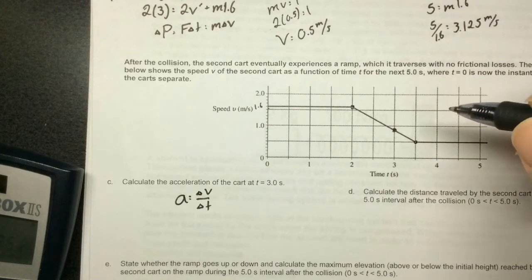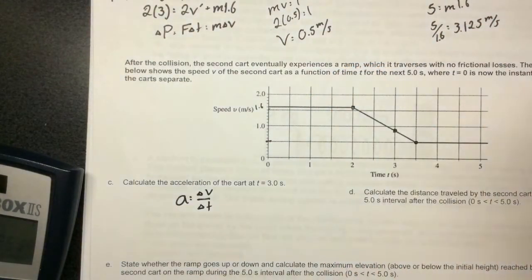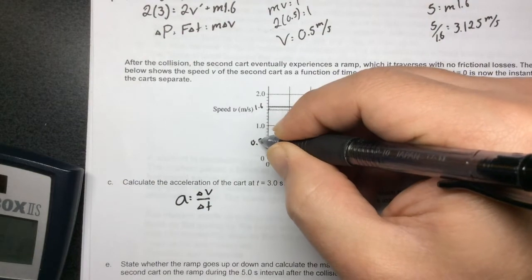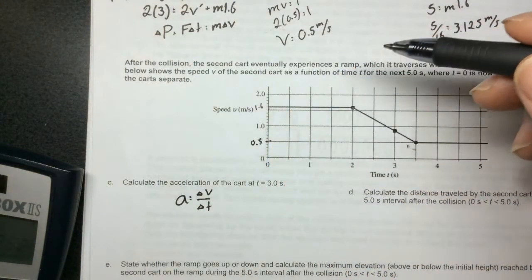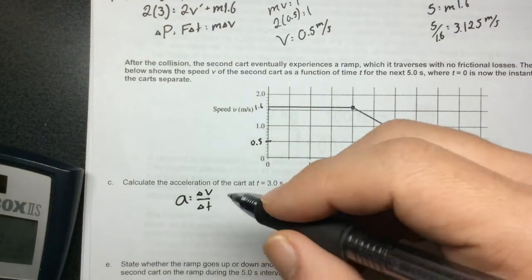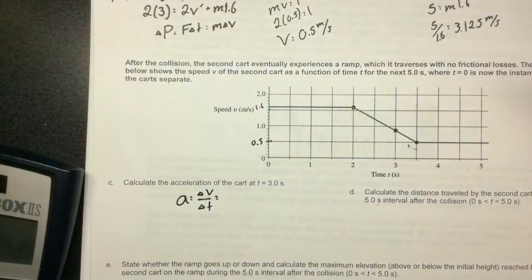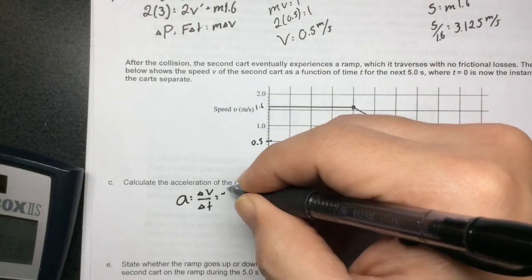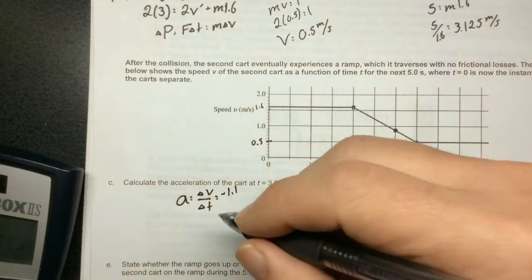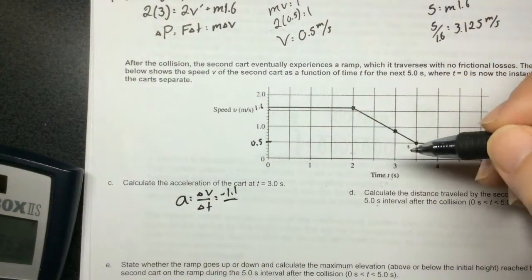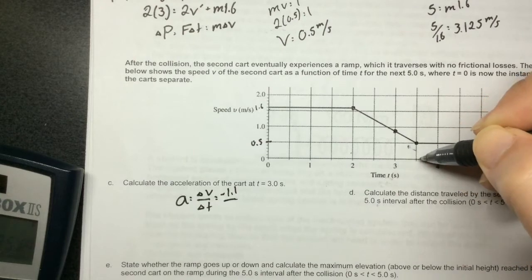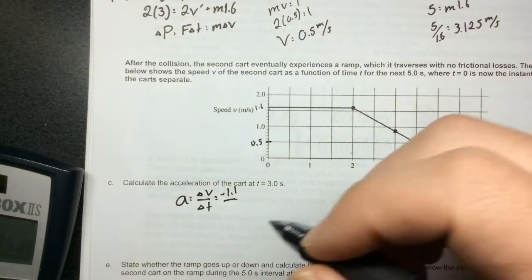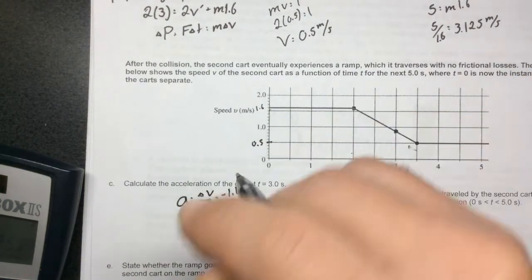So I know that this line is 0.5, and I go all the way up to 1.6. That is a change of 1.1, and it's a negative change, negative 1.1, and it's going to take me from 2 to about 3.5 seconds to do that. So that's about 1.5 seconds.